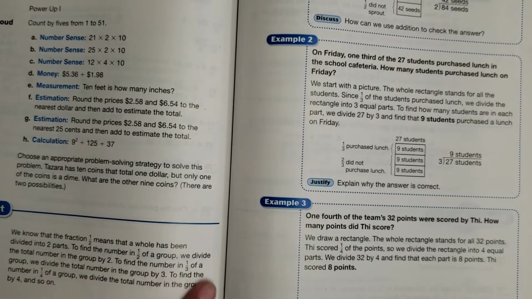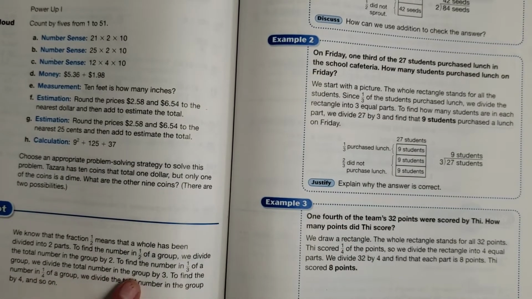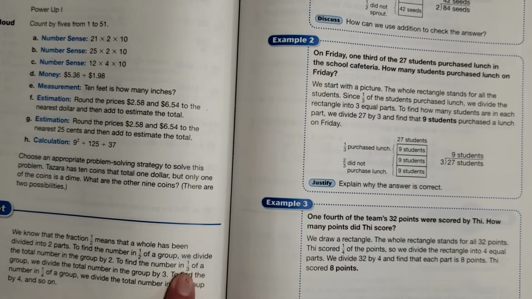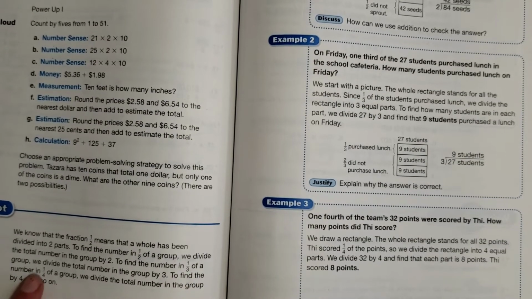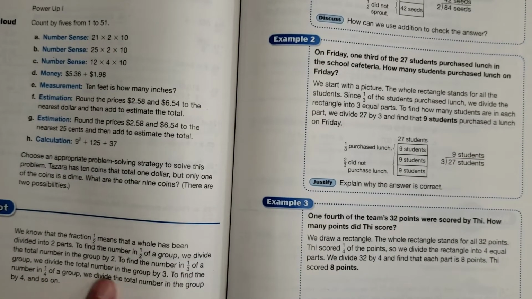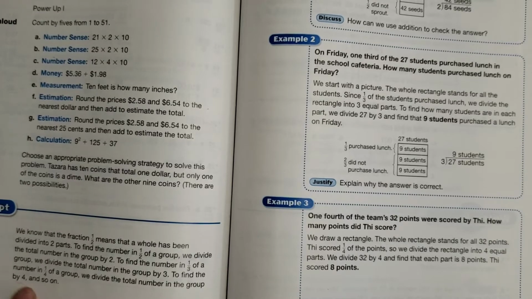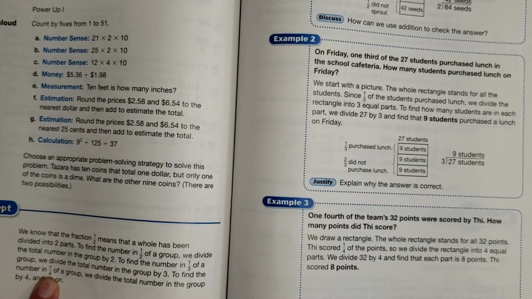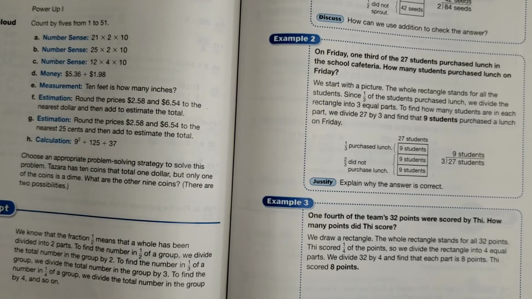To find the number in 1/3 of a group, we divide the total number in the group by 3. Same thing, divide by that denominator. To find the number in 1/4 of a group, we divide the total number in the group by 4, and so on. So whatever number is in that bottom spot, in that denominator spot, that's what we divide by.